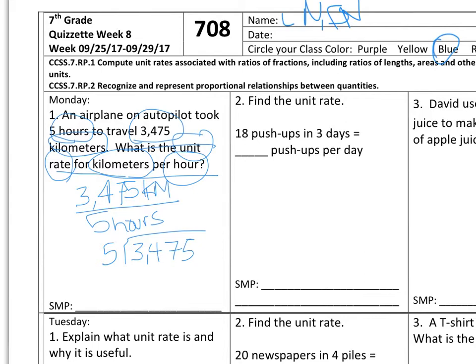I will give you a few seconds. So if you calculated correctly, you should have gotten 695 as your result. But 695, now you have to ask yourself what that means. Is it asking 695 kilometers or hours? It is obviously our kilometers, because that is going to be our numerator on our fraction, 695.